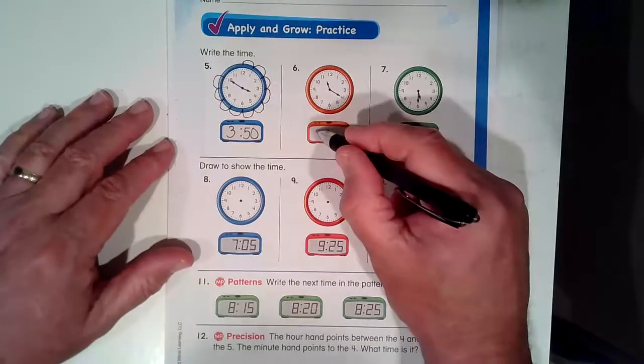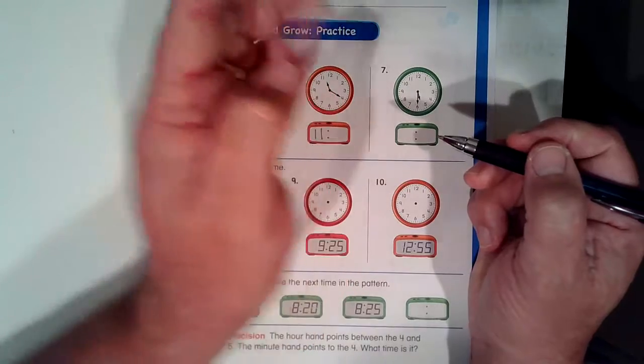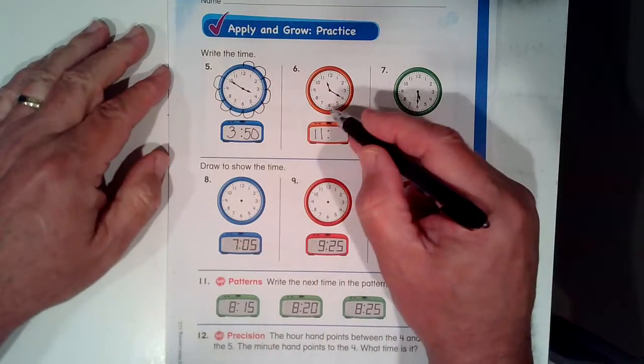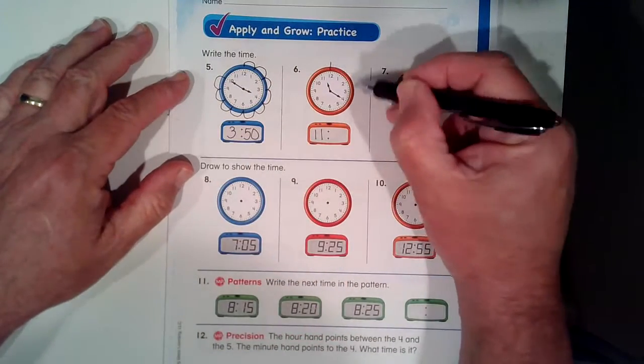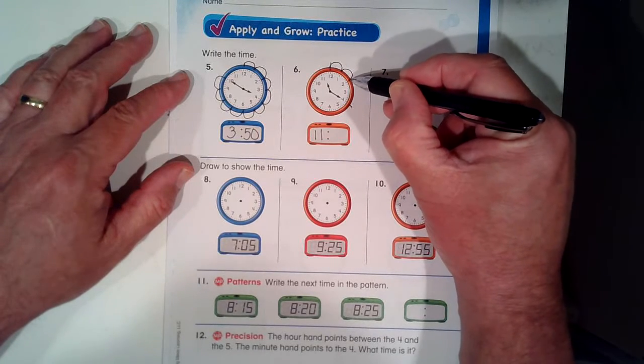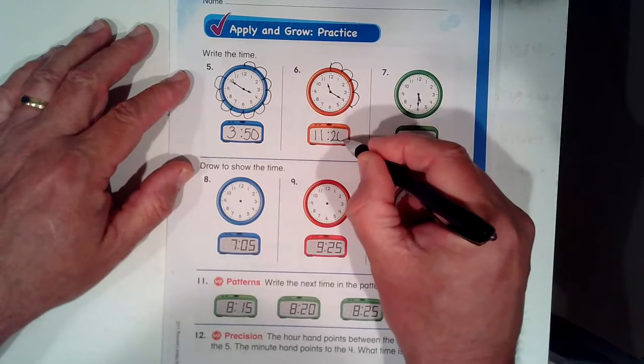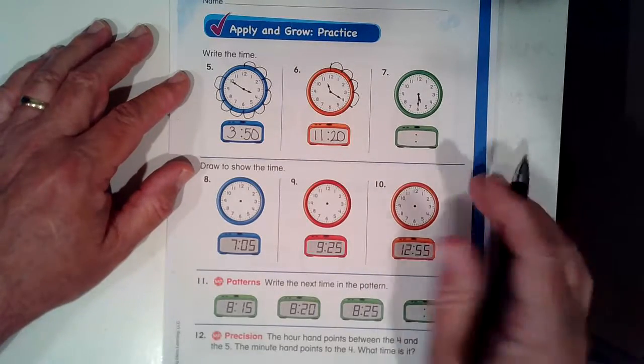I always write down the smaller number, the one that it went past but didn't get to the bigger one. 11 and 4 sets of 5. 5, 10, 15, 20. This clock says 11:20.